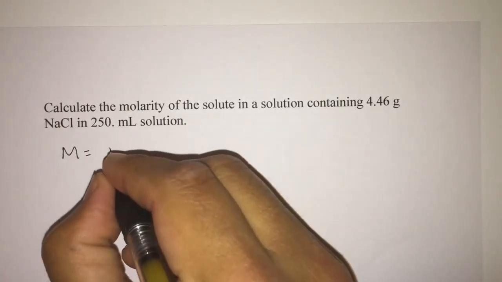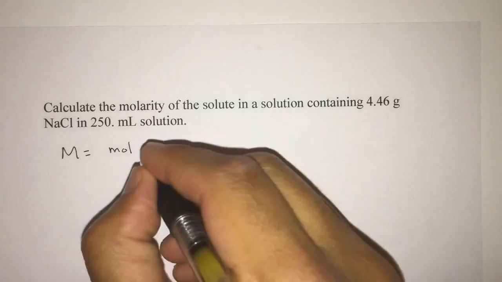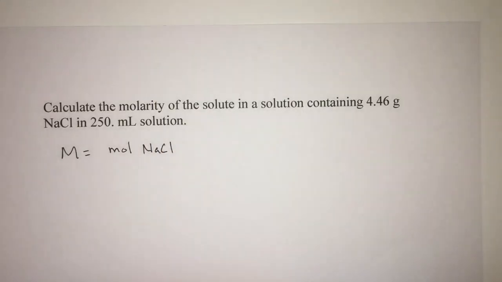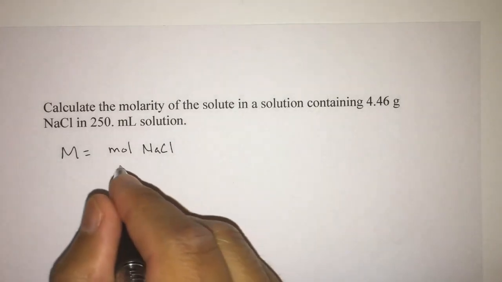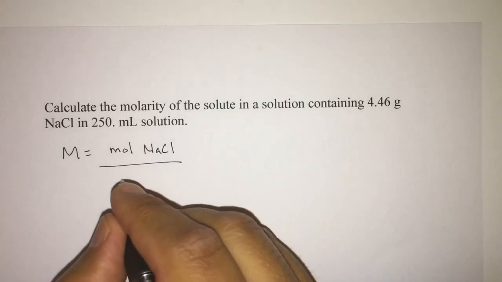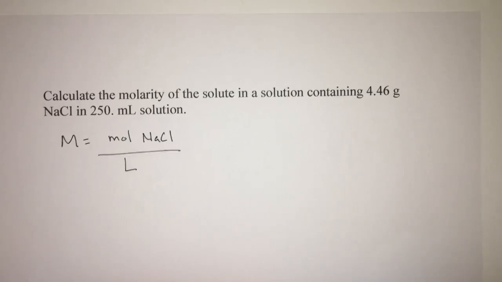we want to know the mole of solute. In this case, the solute is the compound that dissolves in solution, and the solute is sodium chloride. And we want to know how many moles of sodium chloride are in the volume of the solution. So we want the moles of sodium chloride per liter of solution.